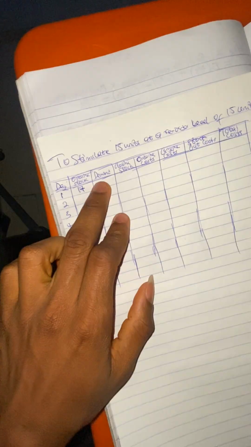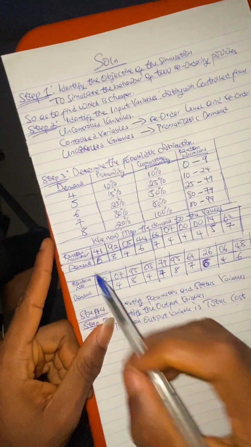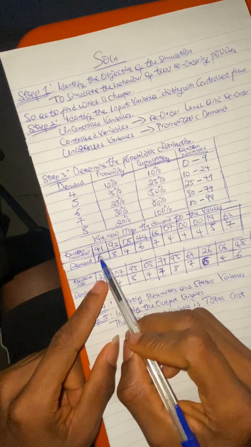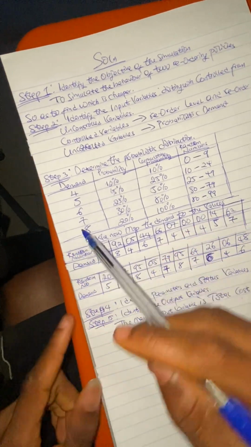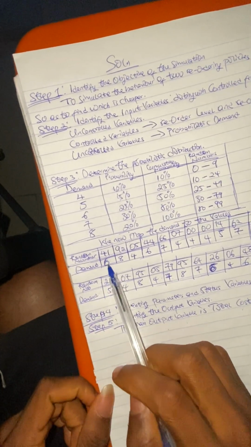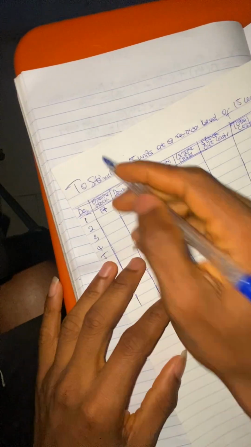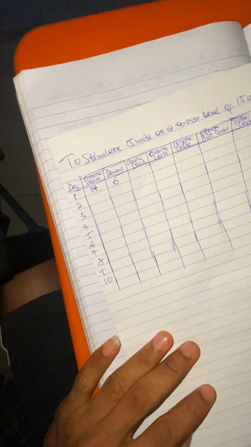Our demand. Now you go back to your calculation, right? You go back to your calculation. So the first demand was what? 6. You see how important it is that you map this out clearly so that you understand. So our first demand is 6. We're going to put 6 units. So we are going to now say that.